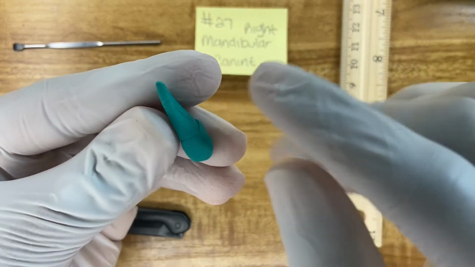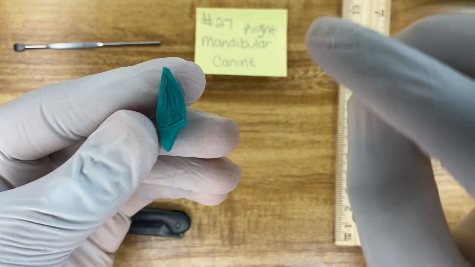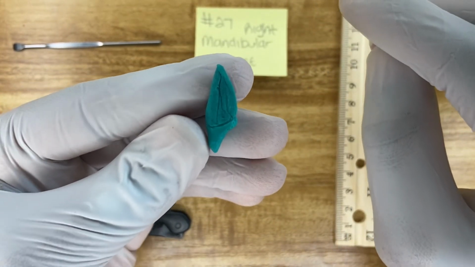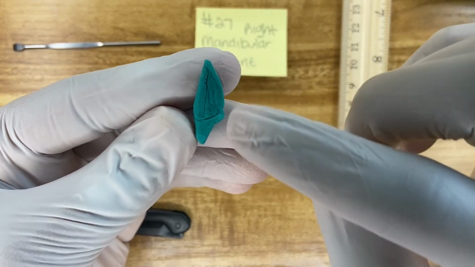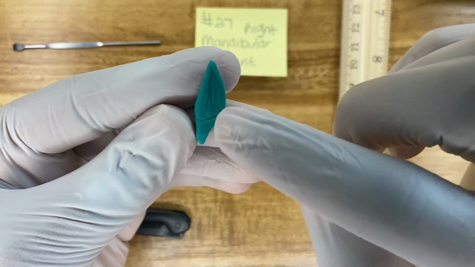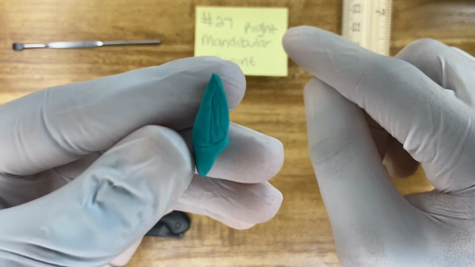All right, moving to the distal view. This would be the distal view. You can tell the concavity of the root as it curves distally towards that way, which is a weird angle.